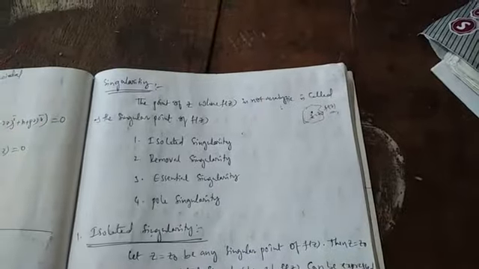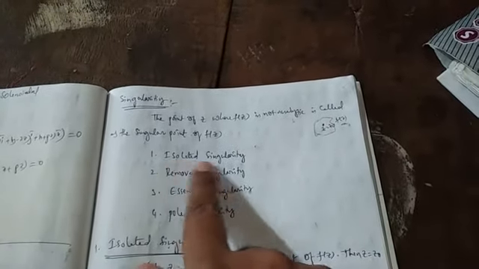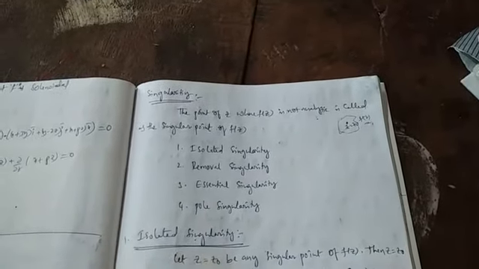At z equal to z naught, it should be expanded as a Laurent series expansion. Based on the powers, we can categorize the four types: first one isolated, second one removable, third one essential, and fourth one pole singularity. I think the Laurent series expansion is well known. Let me recall it: what is the expansion of a Laurent series?